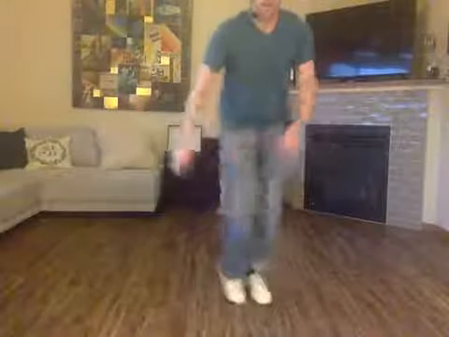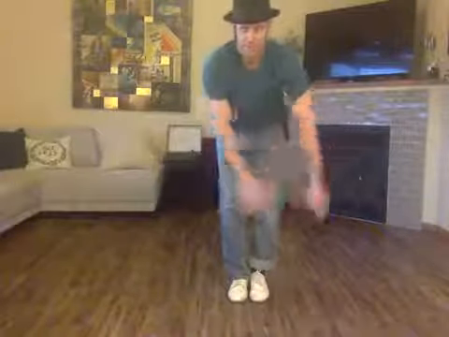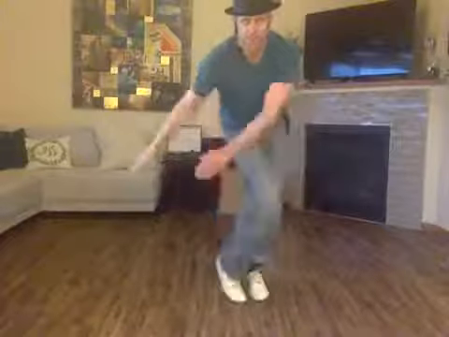Another fun thing on the applejack is as your feet are going side to side. Let me move back a little more, you can see my feet. As my feet are going back and forth, I'm going to take my hands in the opposite direction. So the hands can go back and forth here, and then the knees are going to go in the opposite direction.